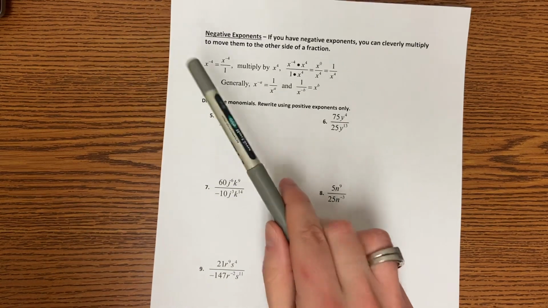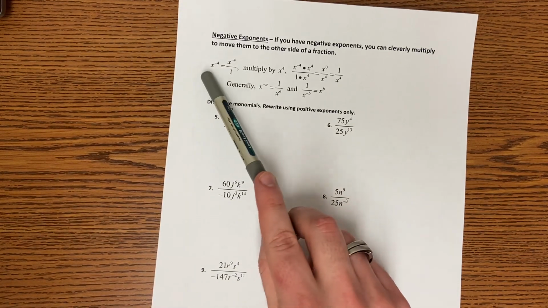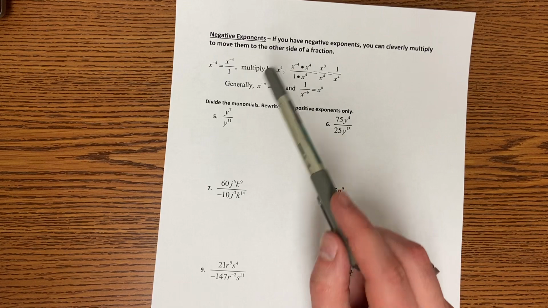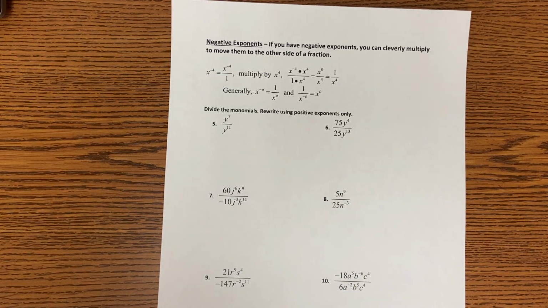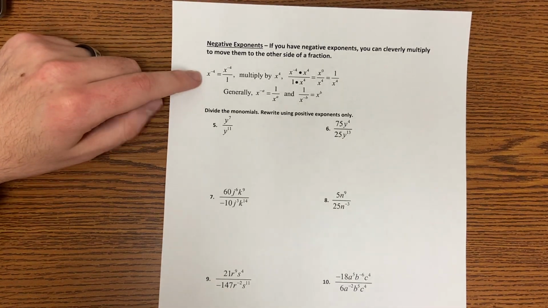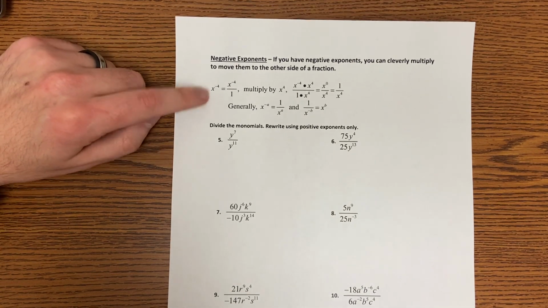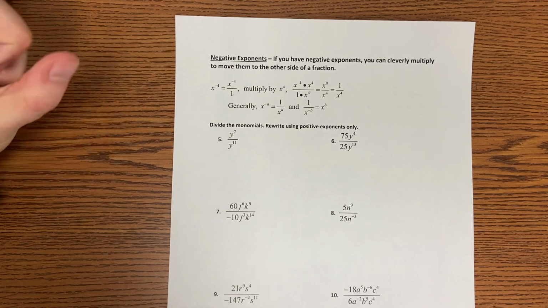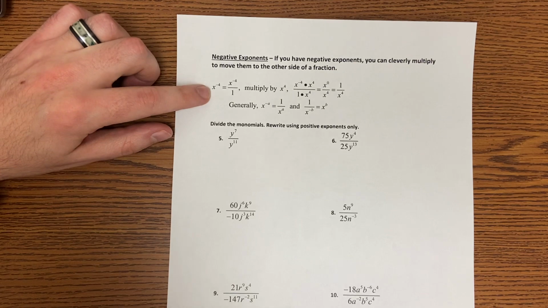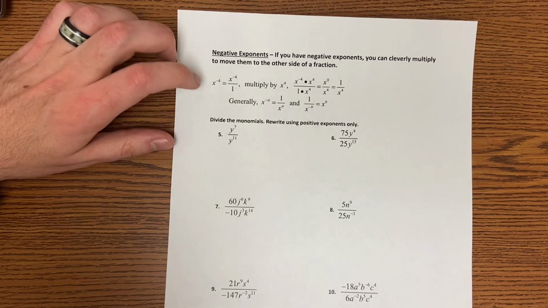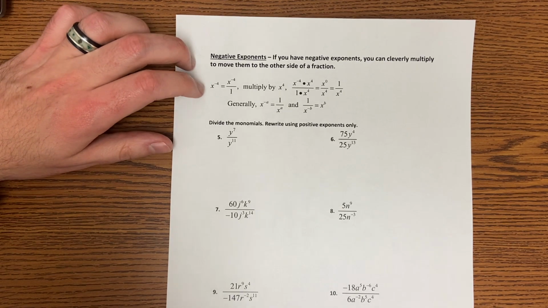I think my best explanation for how we deal with negative exponents is either using clever multiplication or talking about exponents like they're money, like it's debt. Regardless of where you see a negative exponent, there's always a struggle between your numerator and your denominator in a fraction. Any number can be written as a fraction over 1.